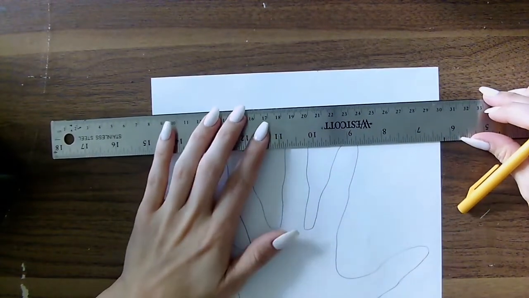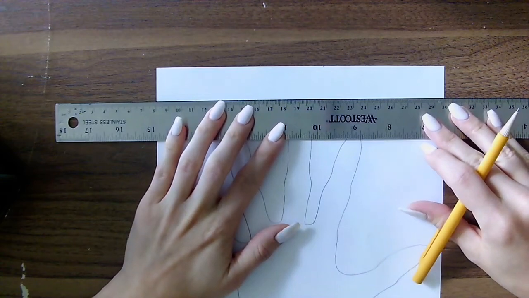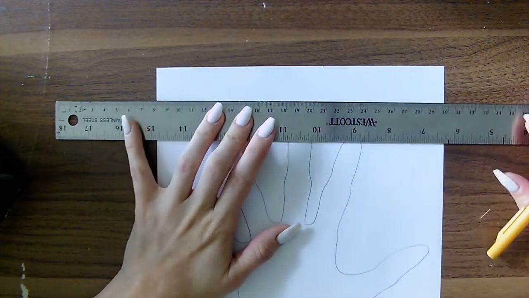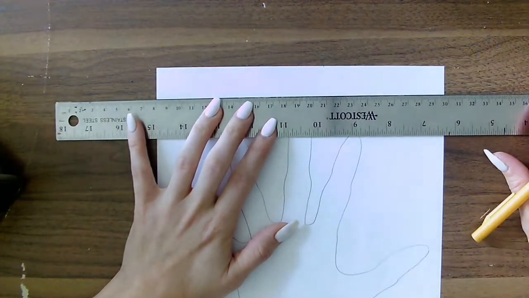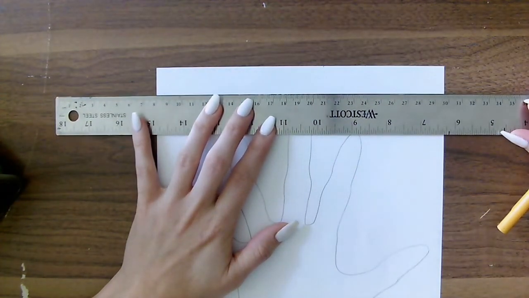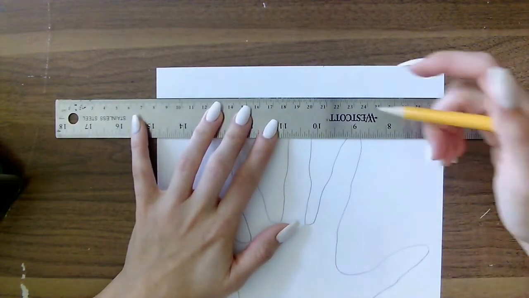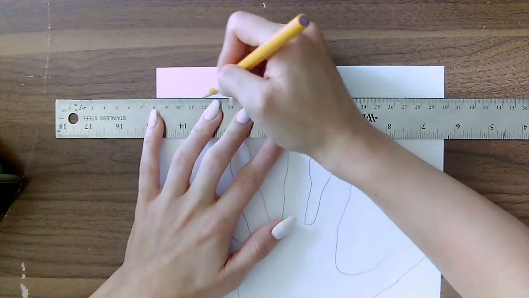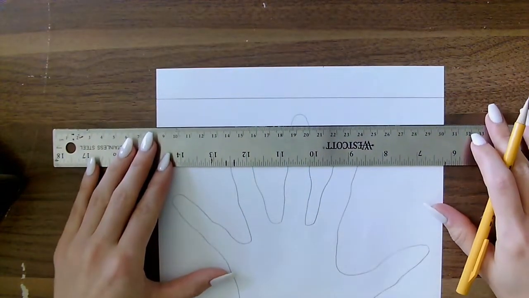So I am making sure this first line is as straight as possible, not going down and not all the way up, as straight as you can possibly make it. Okay, and if it's a little bit off, that's okay, but remember the whole goal is to have these nice straight lines behind the hand. All right, one hand holding the ruler, the other drawing the line.